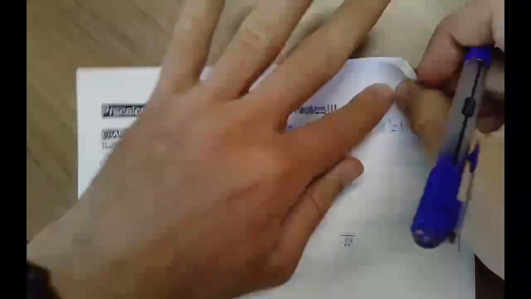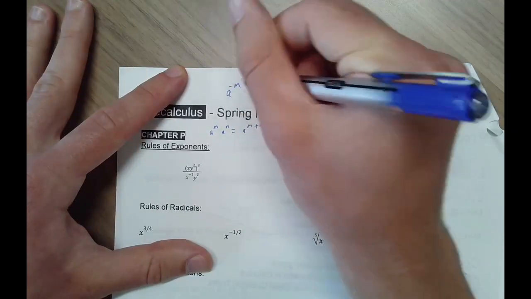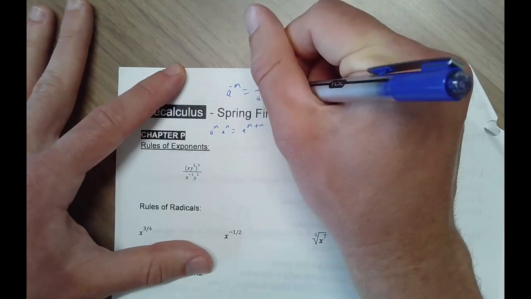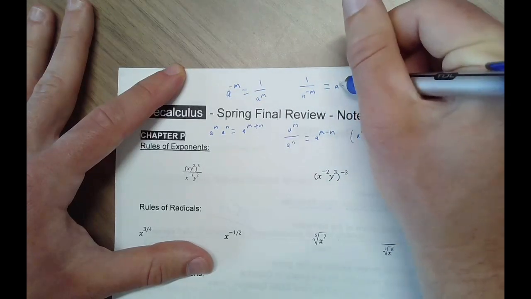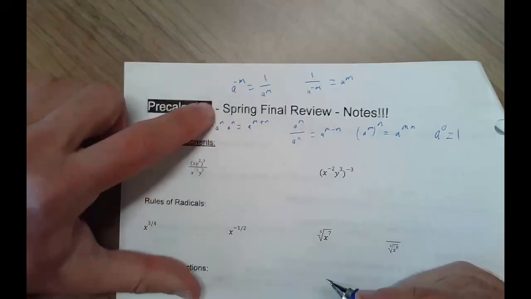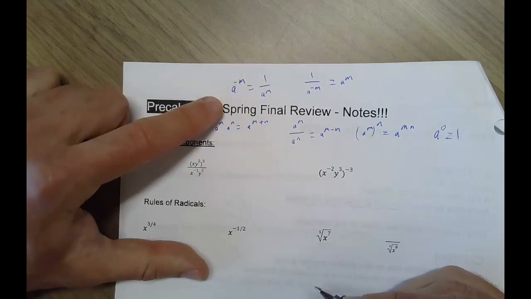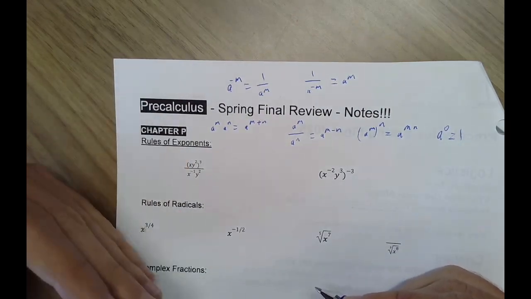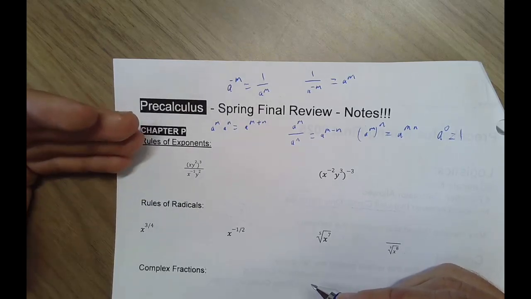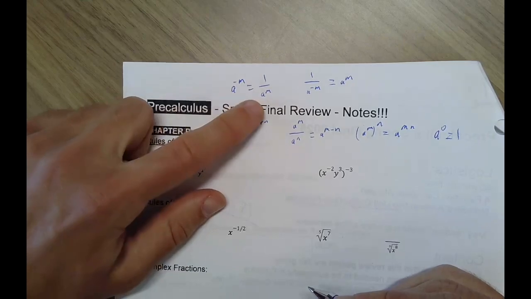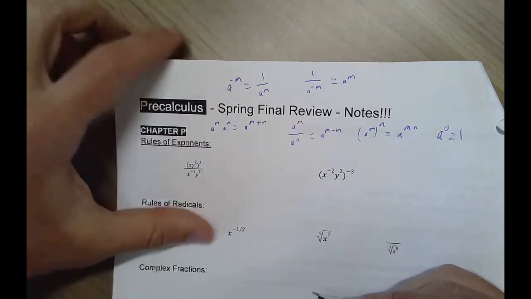Also important is a to the negative m is 1 over a to the m, and 1 over a to the negative m is a to the m. So if you have a negative exponent, you can move it into either the numerator or the denominator, depending on its current location, like move it into the other part of the fraction to make it a positive exponent. If it's negative in the numerator, we can move it to the denominator and make it positive. If it's negative in the denominator, we can move it to the numerator and make it positive.